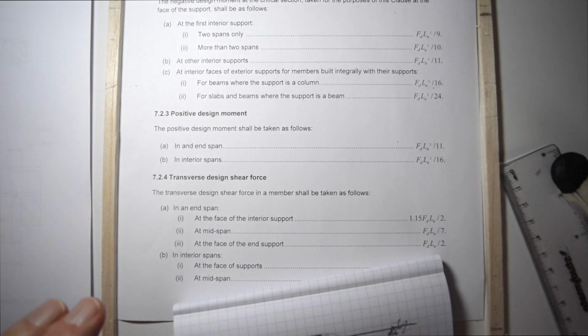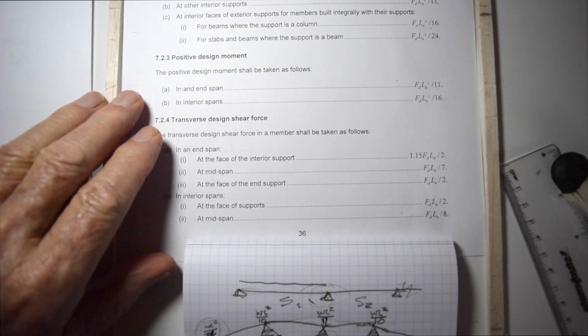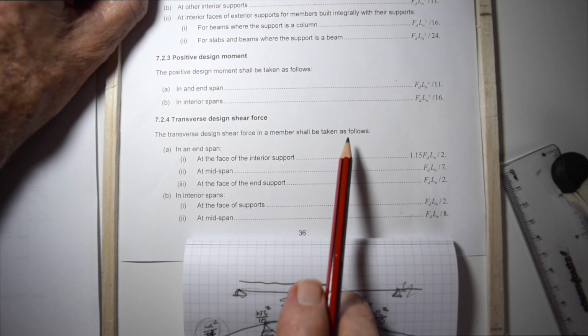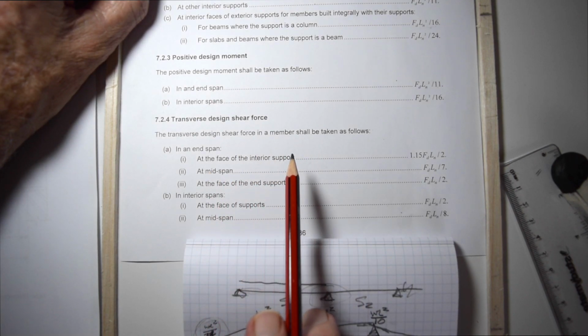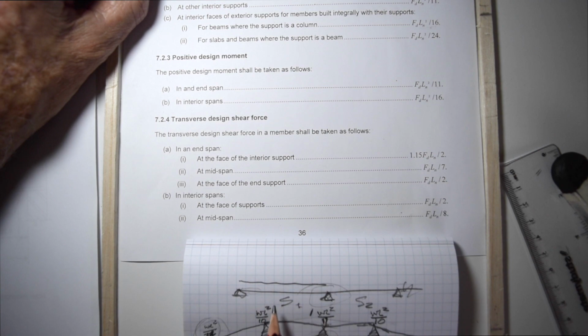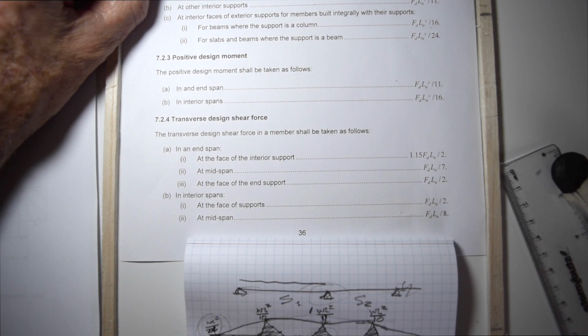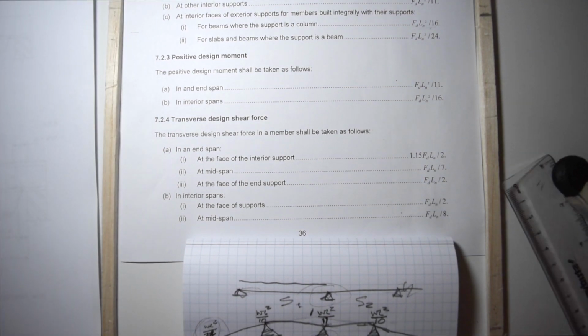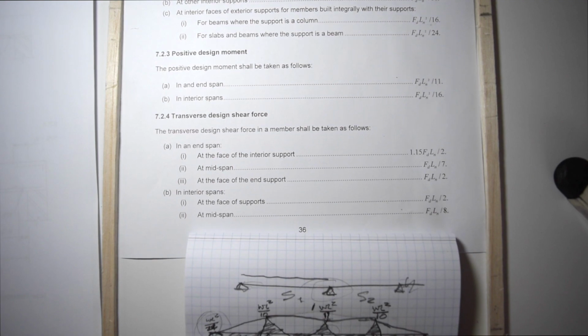Then you can look at the transverse design shear force in a member, also from these tables. It shall be taken as follows. In an end span, this is an end span, this is an end span there. At the face of the interior support, so I'll just redraw that beam, looking at shear.